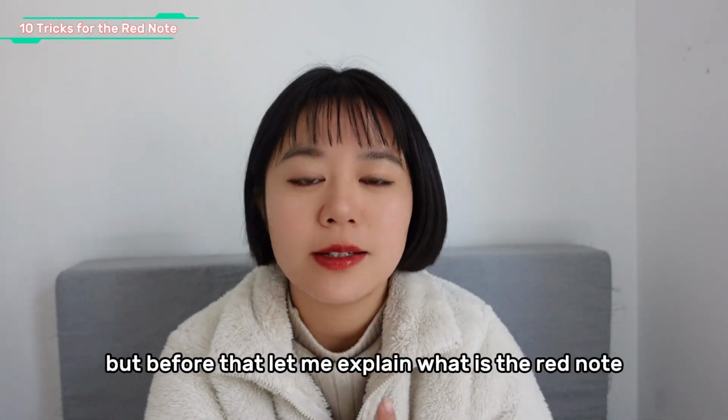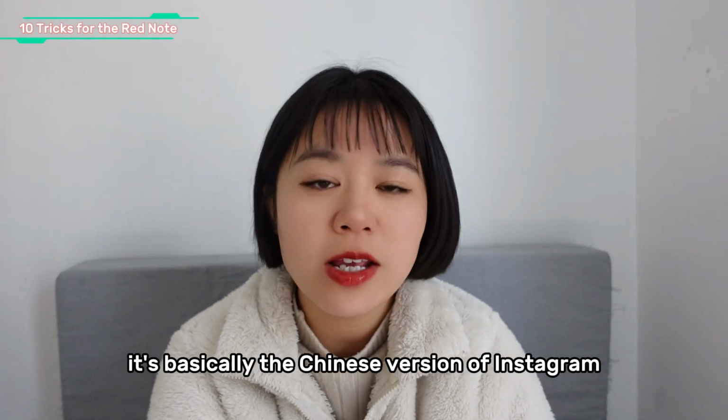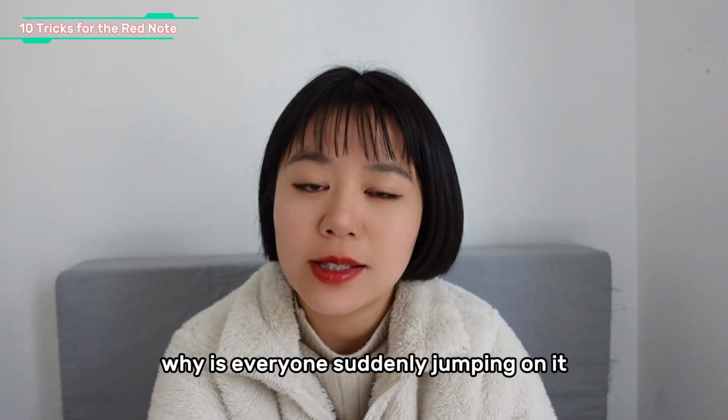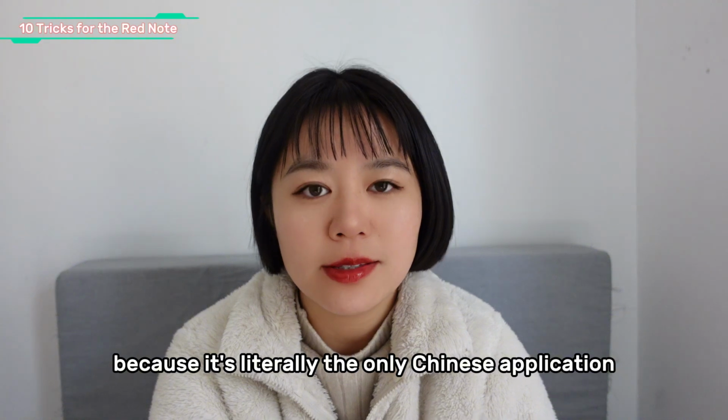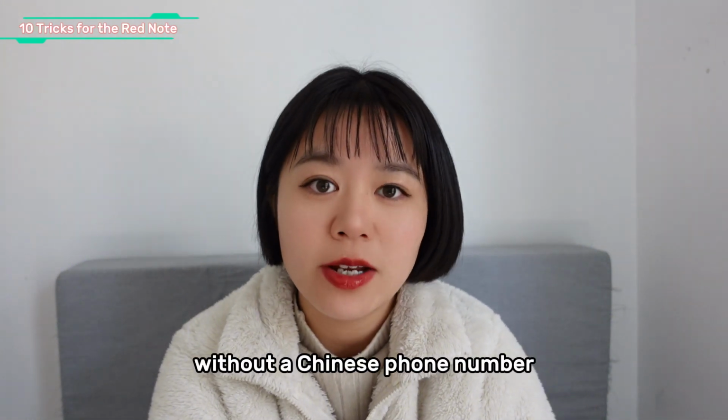But before that, let me explain what the Rednote is. It's basically the Chinese version of Instagram. Here's the wild part. Why is everyone suddenly jumping on it? Because it's literally the only Chinese application you can sign up for without a Chinese phone number.